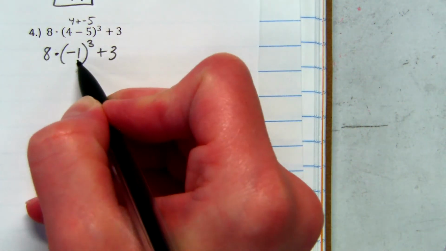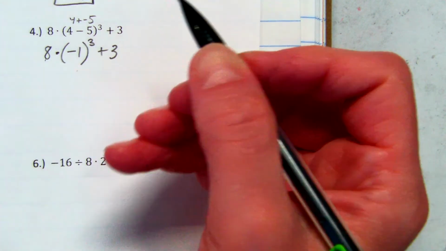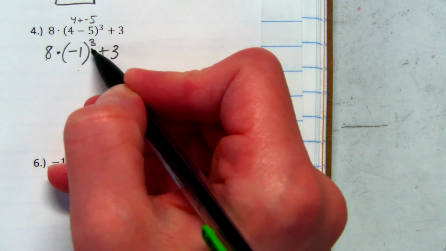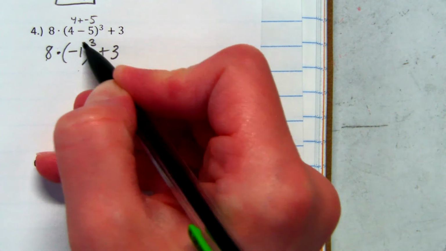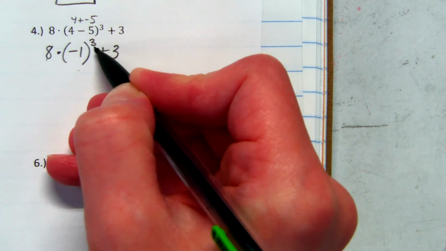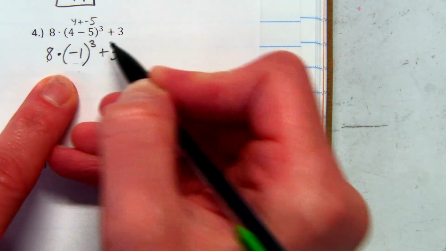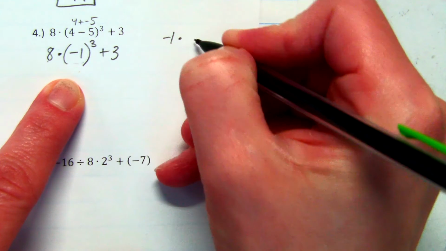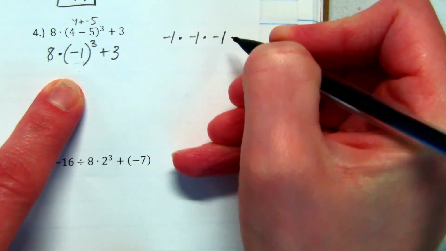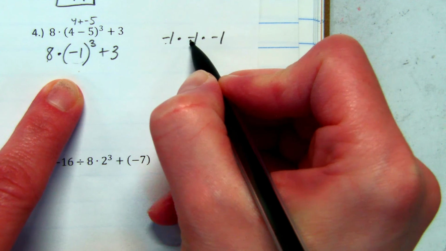So I can't take negative 1 times 8 and then take it to the third. That would not be the order of operations. The next thing that we need to do is negative 1 to the third. Now, when you have a negative number being raised to a power, and it was in parentheses, meaning that whole thing's being raised to a power, that means we're going to have negative 1 times negative 1 times negative 1. You want to think about this carefully. So negative 1 times negative 1, that would be same signs.